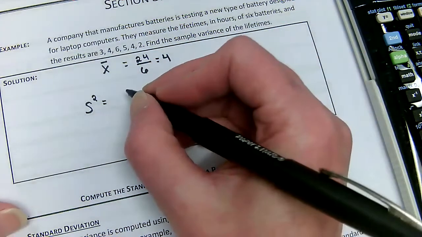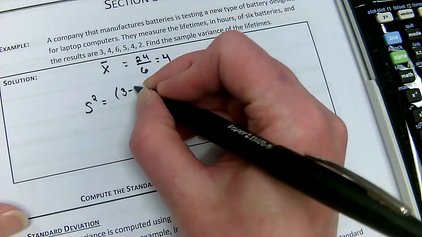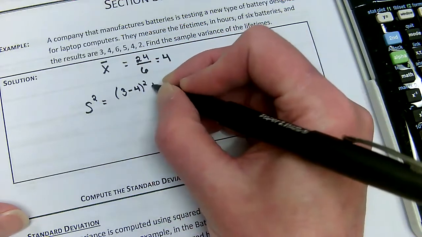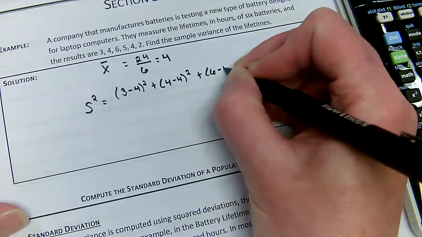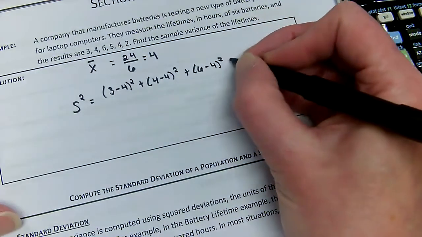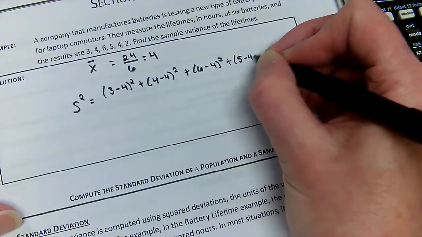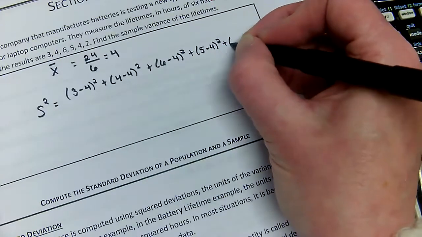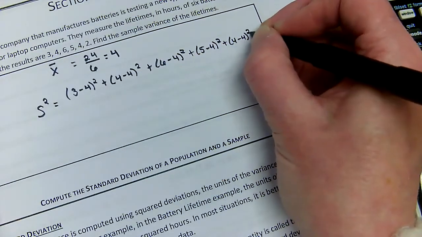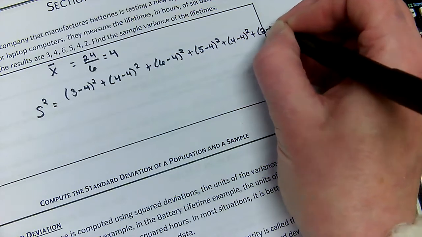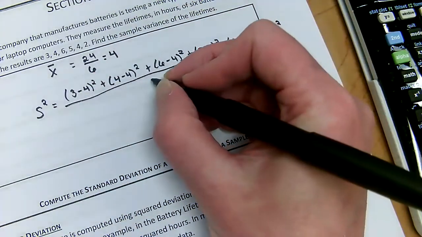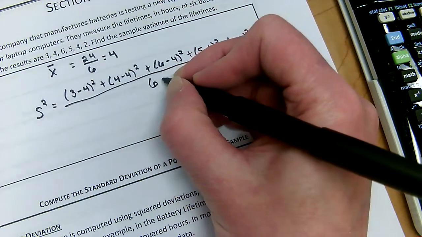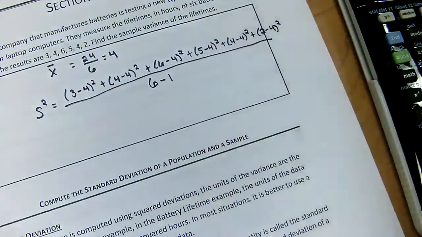Okay, so I would take each one: 3 minus 4 squared, plus 4 minus 4 squared, plus 6 minus 4 squared, plus 5 minus 4 squared, plus 4 minus 4 squared. This is a little bit easier for us to do by hand. Divided by, this is where it's interesting. We're going to do 6 minus 1.